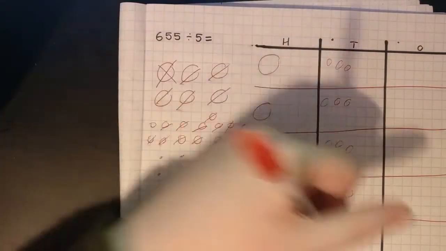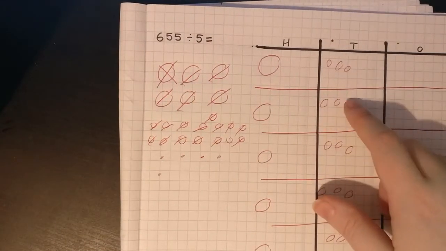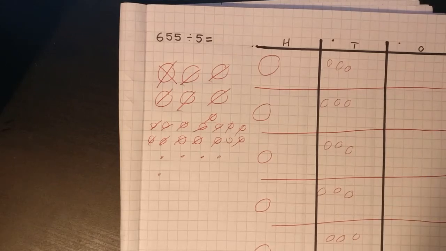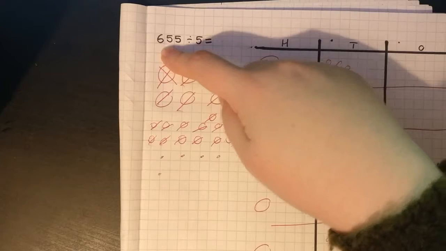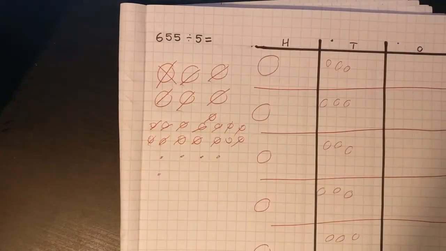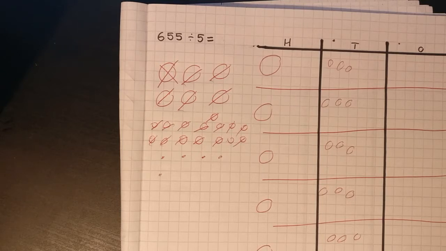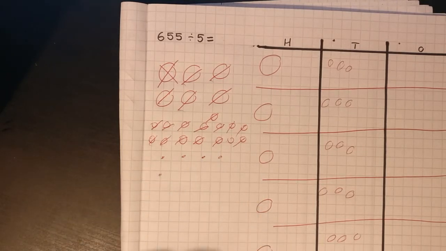There we go. So that's 15 tens altogether, because I had the 5 tens to start with, and then we exchanged one of the 100 into 10 tens. So now let's share the ones.